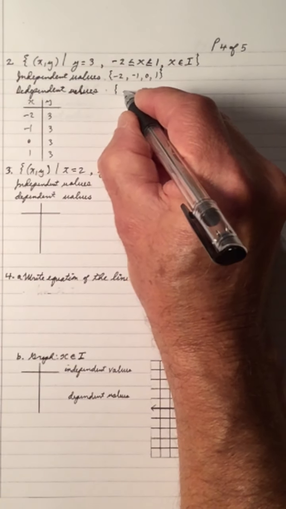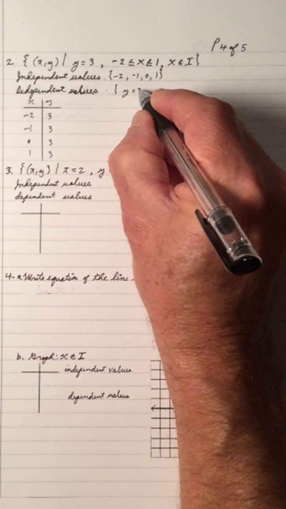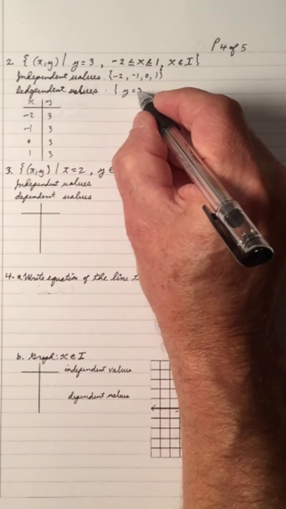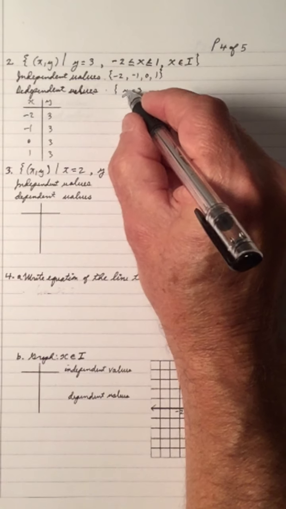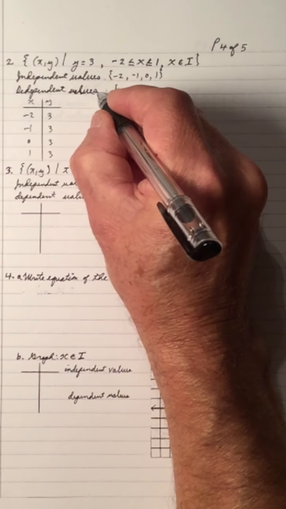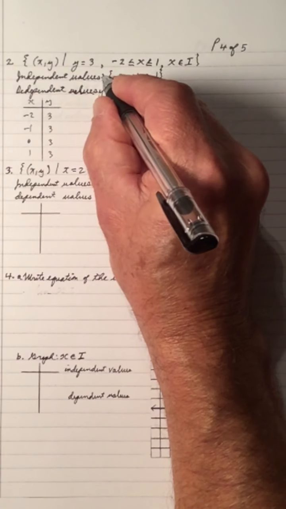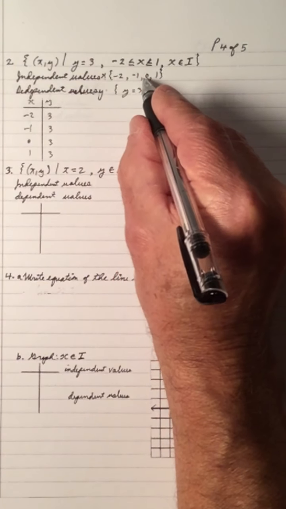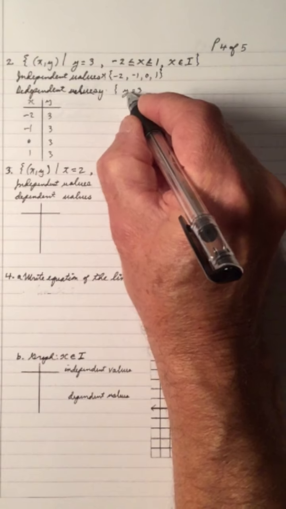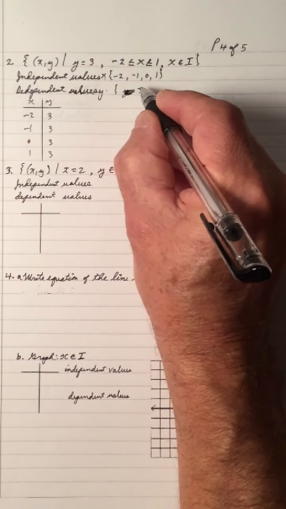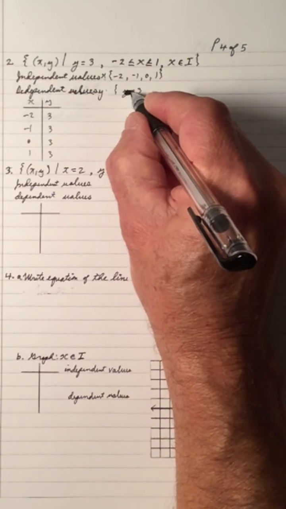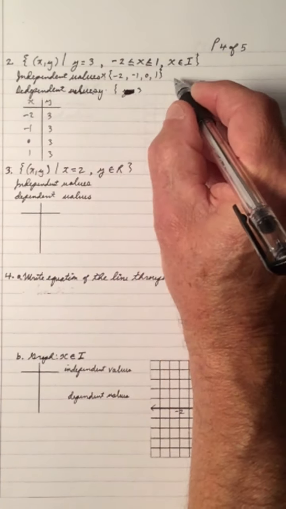So y equals 3. I could put down y equals 3 or just 3. I don't have to put, remember, the dependent variables are values of y. The independent variables are values of x. So we know these are all the x values and these are the y values. So I can rub that out and put just 3 there instead of saying y equals 3. Just 3 alone.